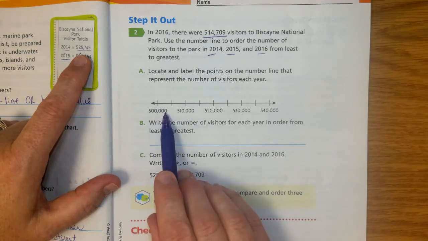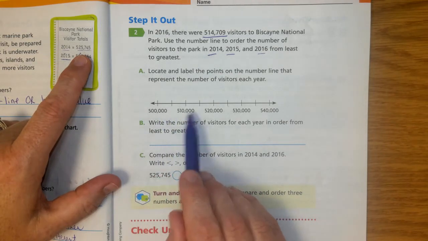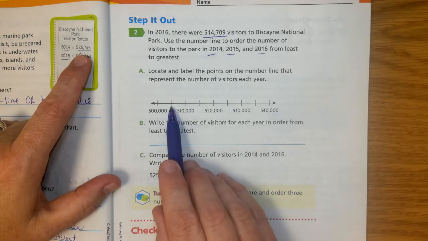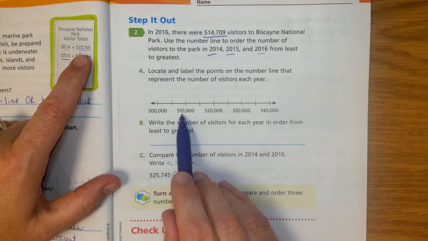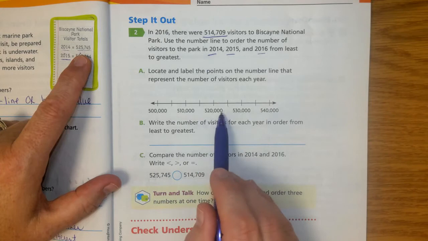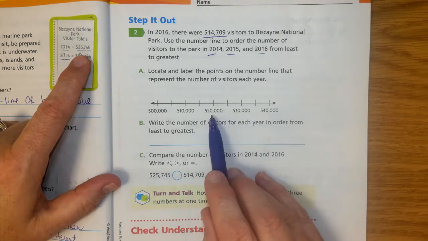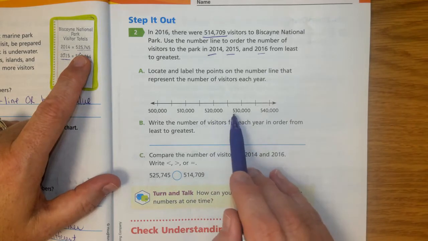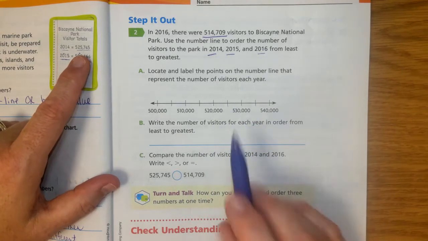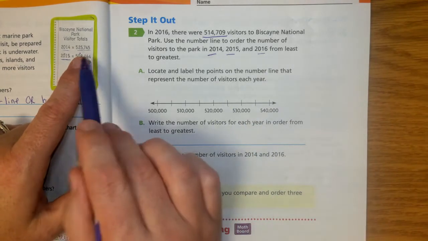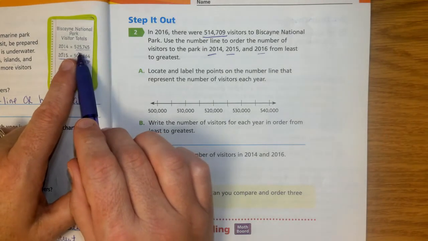So halfway between 500,000 and 510,000, this would be 505,000. Halfway between 510,000 and 520,000 is 515,000. Halfway between 520,000 and 530,000 is 525,000.